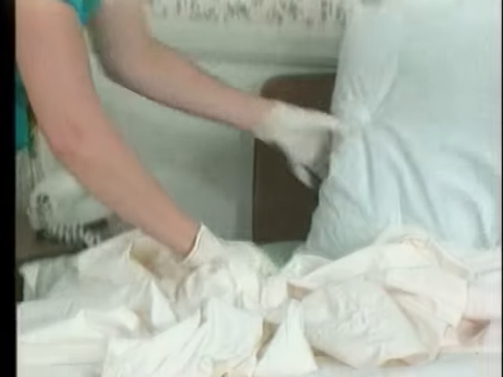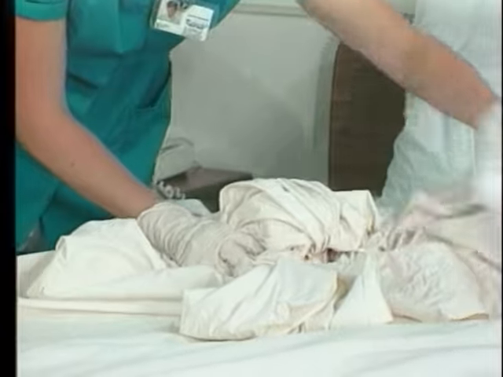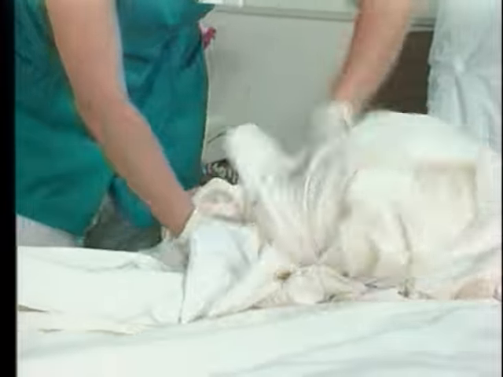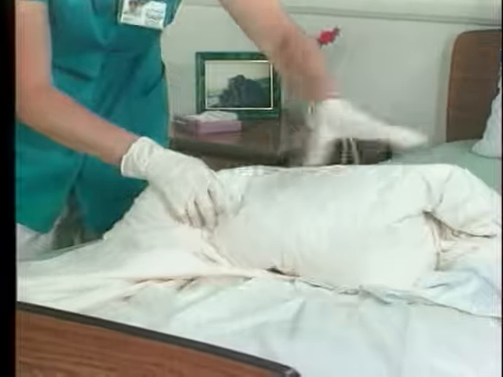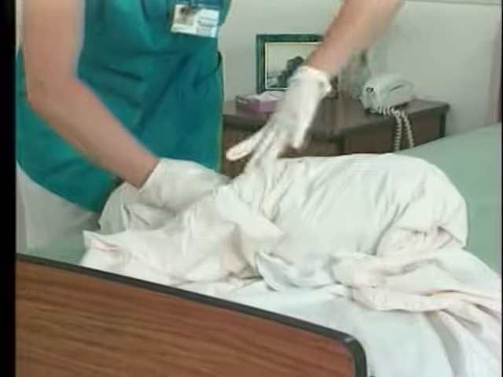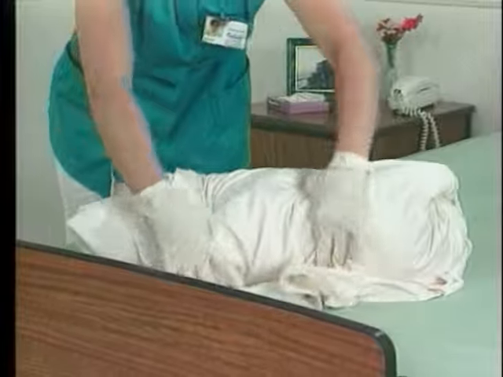Wear protective gloves if blood or body fluids, secretions, or excretions, except sweat, are present on the linens. Prevent skin and clothing contact by holding linens away from the body. A gown should be worn if contact cannot be avoided.